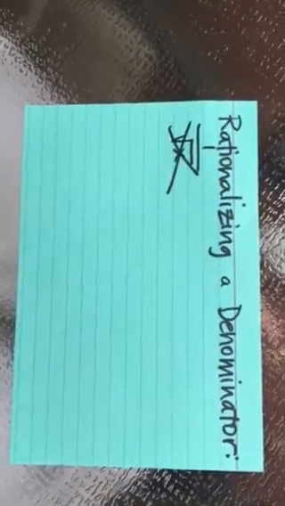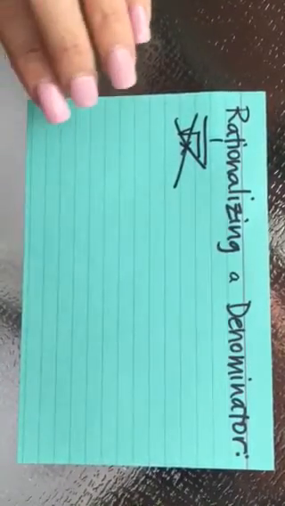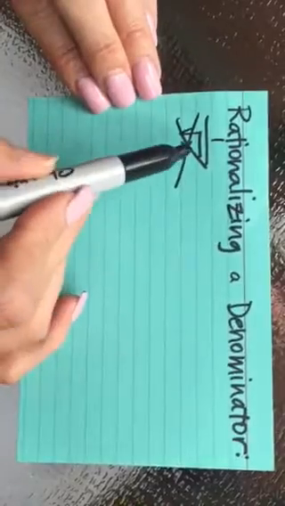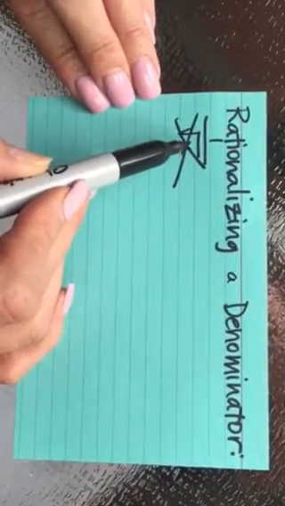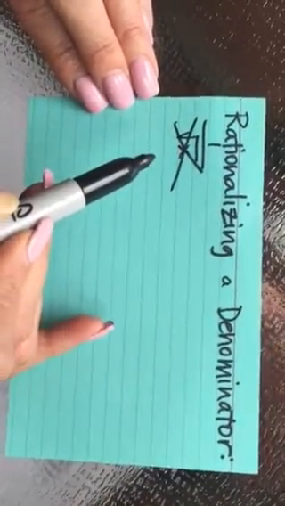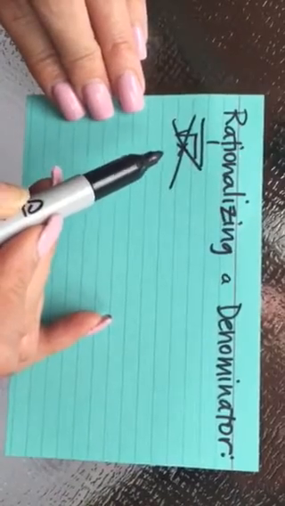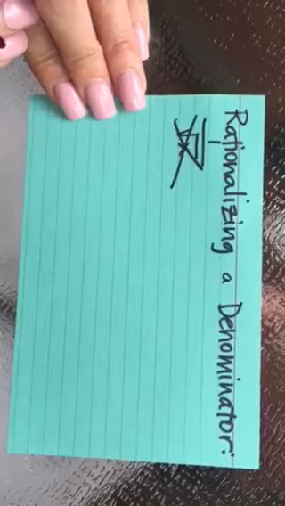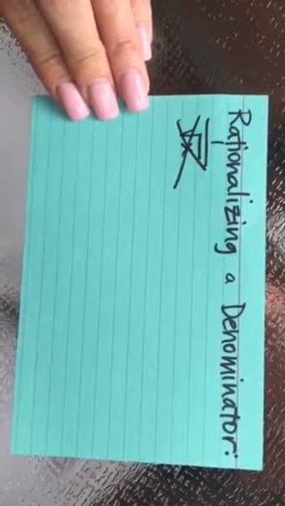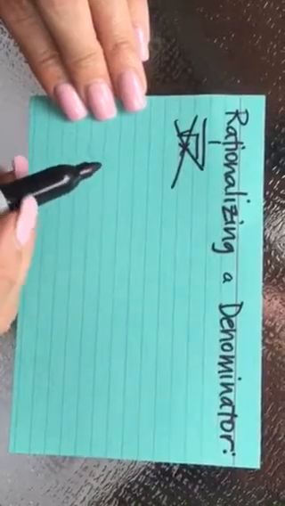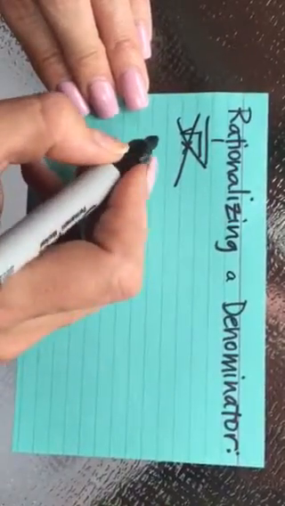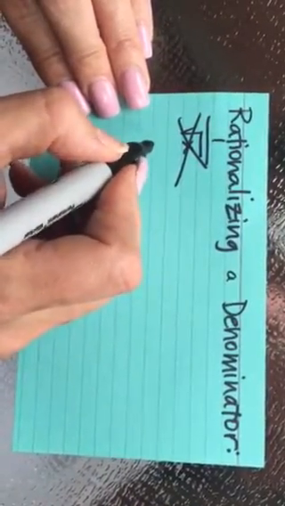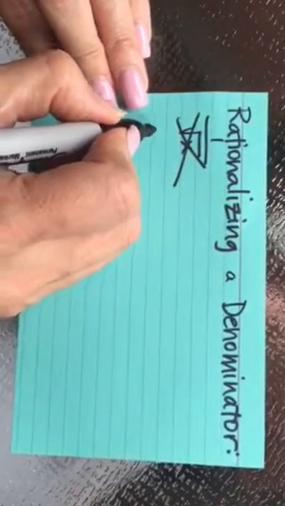So there are two techniques to rationalize a denominator. One is if the denominator contains only one term, and the other one is if the denominator contains more than one term. Okay, so we're going to look at the case where the denominator contains more than one term. If the denominator only has one term, we multiply the numerator and the denominator by the radical.